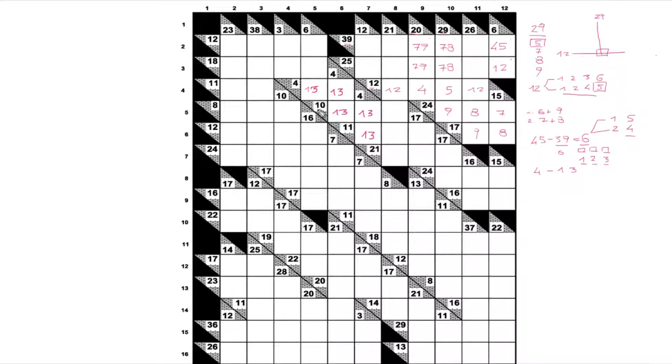Okay, but here is a number 10. 1 plus 3 is number 4, and here has to be number 6. Here, for example, number 11, and here is a number 17.